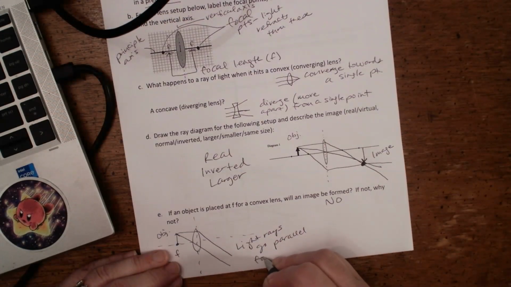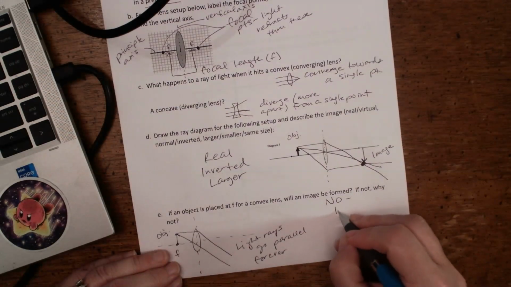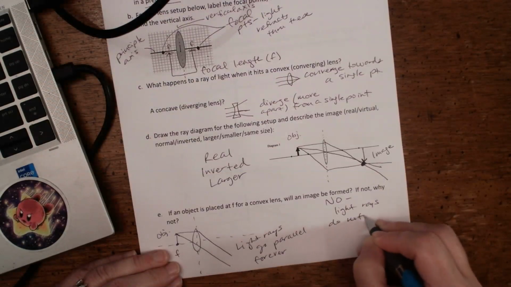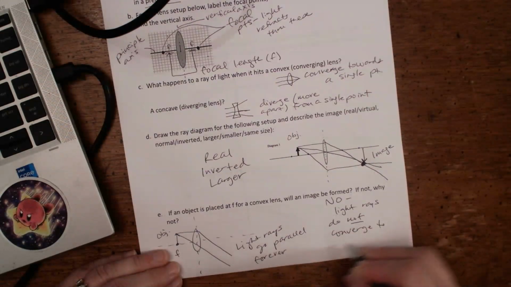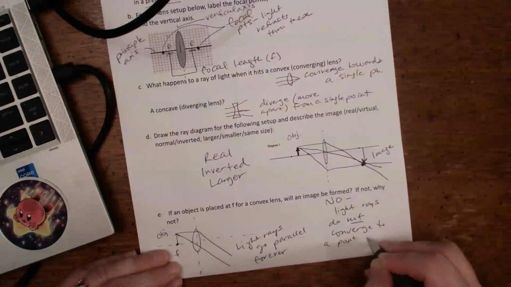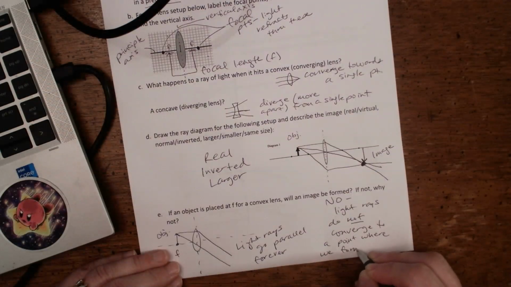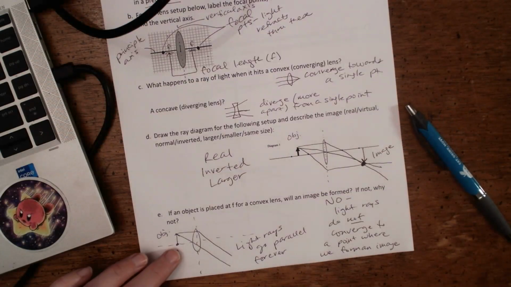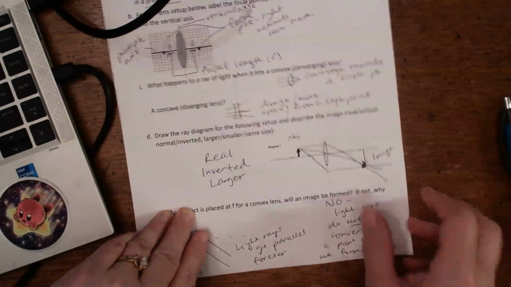So light rays go parallel forever, and no, we can't form an image because our light rays do not converge to a point where we form an image. They just keep going and going. If we're on the point that we need to refract through, then we can't refract through that point. So we won't form an image.